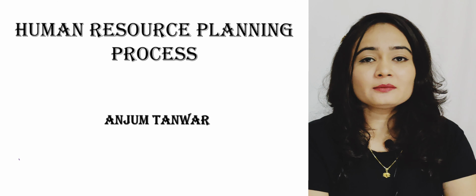Now, human resource planning process. Human resource planning process is what steps are we going to take to inculcate human resource planning in our organization. Okay, so let's start with the first step. The first step is environmental scanning. Environmental scanning means now the human resource managers have to scan the internal as well as the external environment. So there are two types of environment that will be scanned by the HR managers.